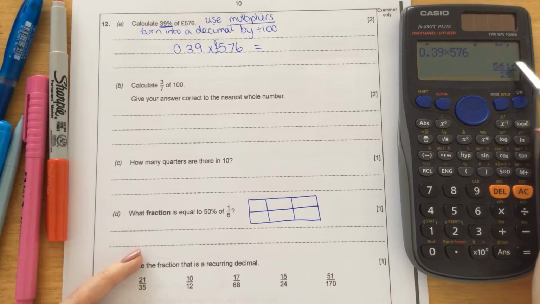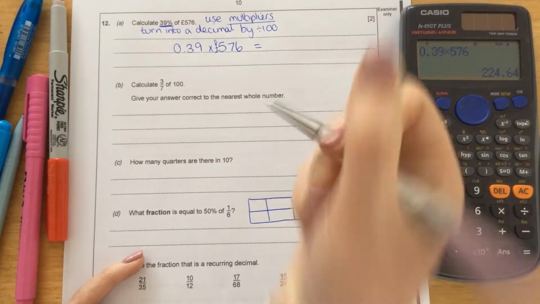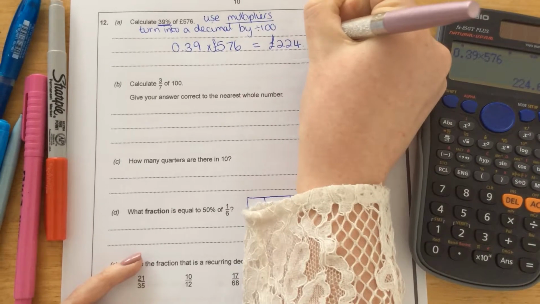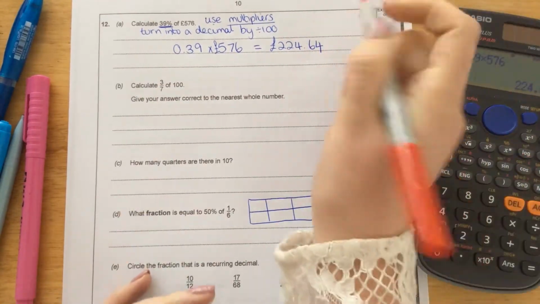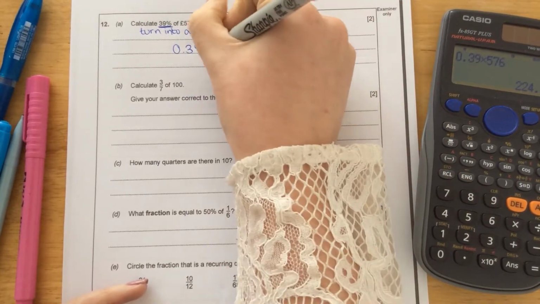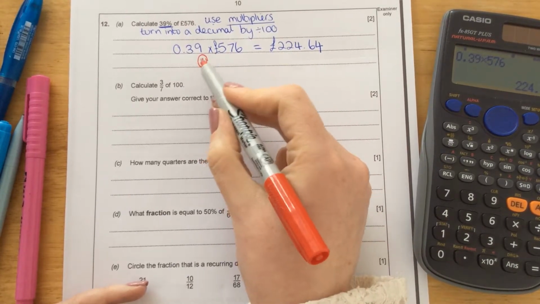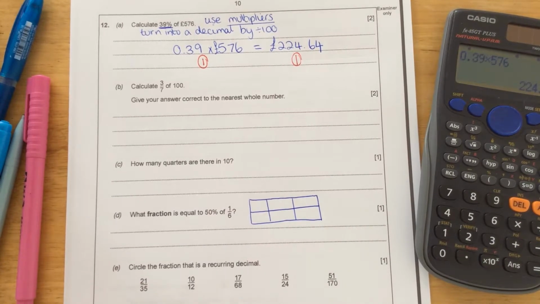This has come up as a fraction on the calculator, so you just press the SD button to change it back into a decimal. So the final answer there would be £224.64. So this is a 2-mark question. Just in case you make a little mistake on the calculator, it's always a good idea to tell them what you've typed in on the calculator, because that would get you 1 mark. And then obviously 1 mark for your final answer.